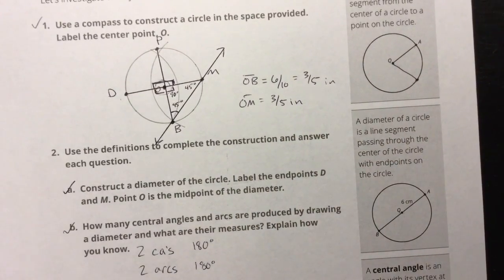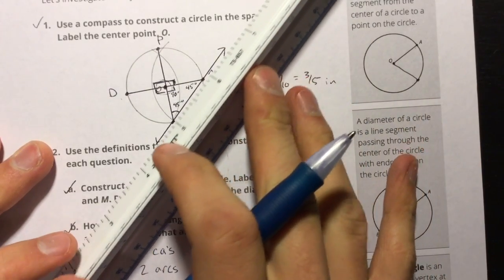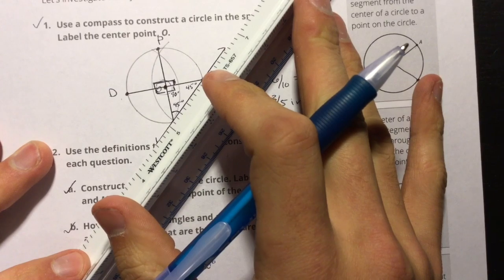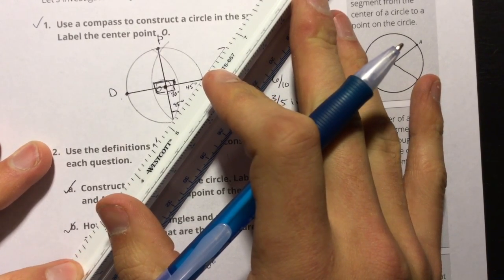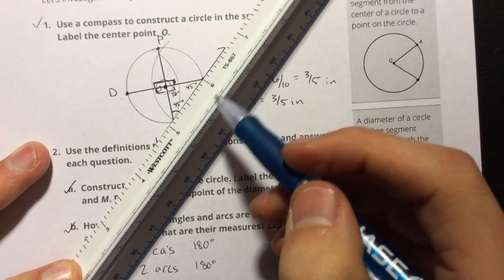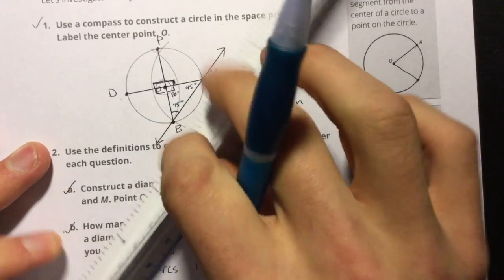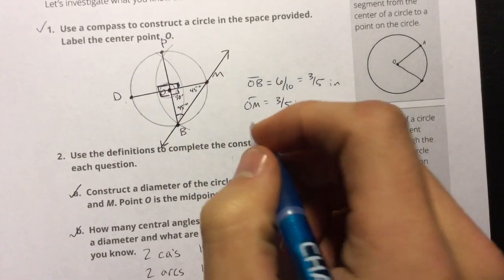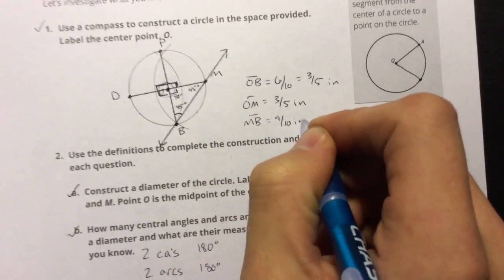And then the length of our final side here. Here we go. From 6, it looks like it's about 9/10. If you can see that, my finger was covering it up. From 6 right there to the dot is actually right under that 9/10. So we would say that this, MB, is in fact 9/10 of an inch.